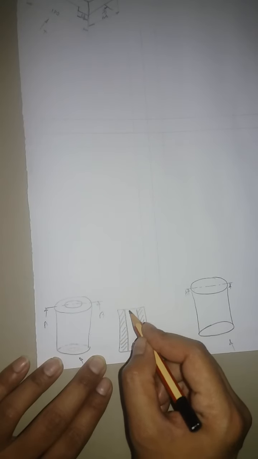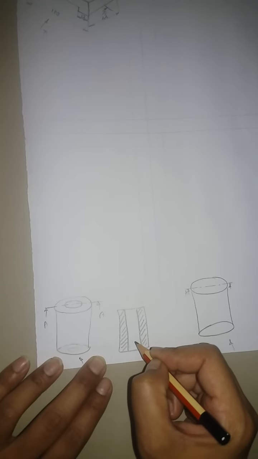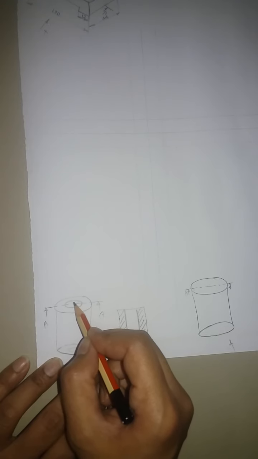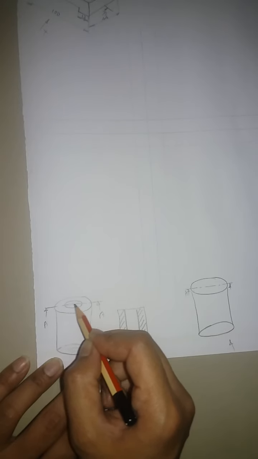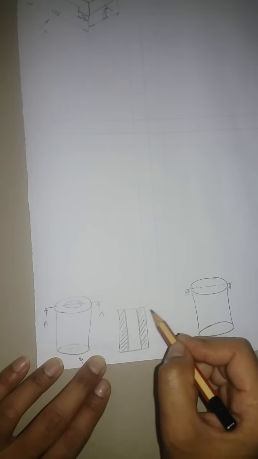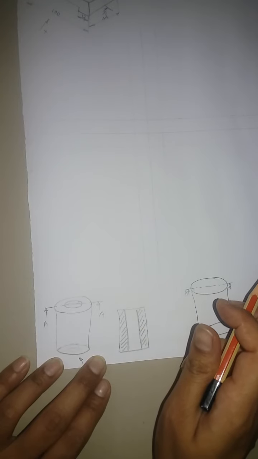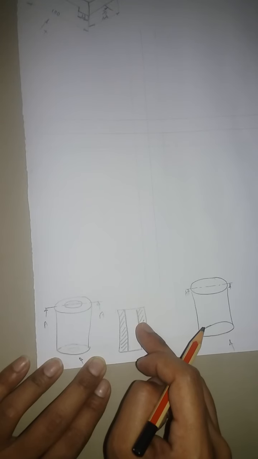Now why am I not drawing the hatching line here? Because this is the hollow part. Here there is no material. At this plane there is no material, meaning there is no surface. So we show hatching lines only here. Clear everyone? So this is the sectional view. This is the full sectional view.